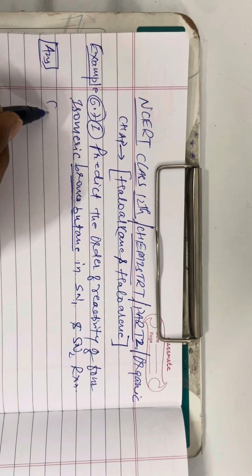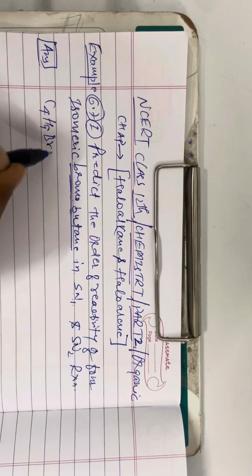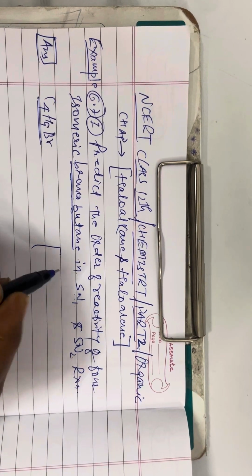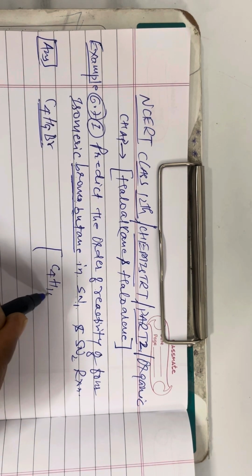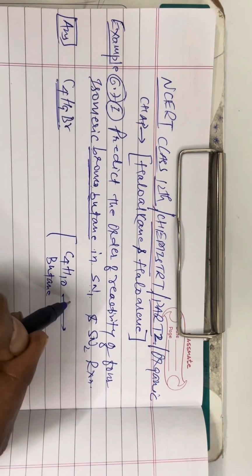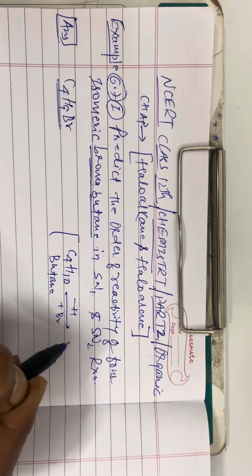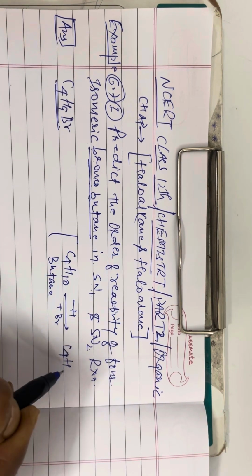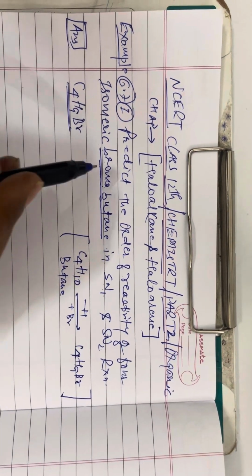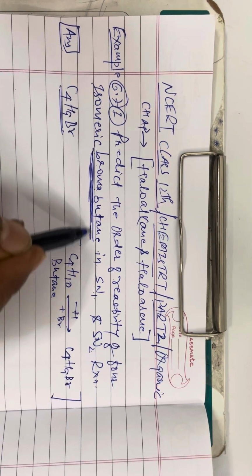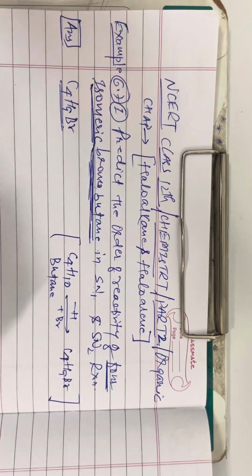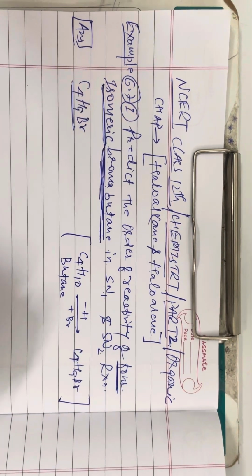The bromobutane formula is C4H9Br. How is this formed? We start from C4H10, that is butane. In that butane, if you replace one hydrogen with Br, it becomes C4H9Br. This is bromobutane. The main challenge here is how to draw the isomers of bromobutane. There are four isomers of bromobutane. That is the difficult part, so I'll tell you how to draw it.